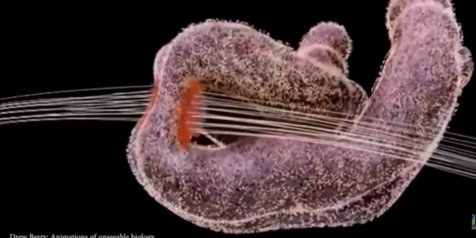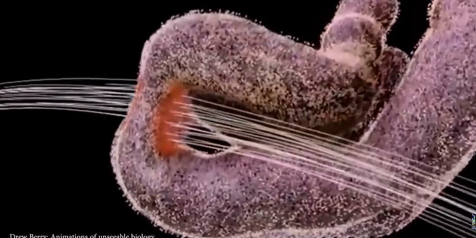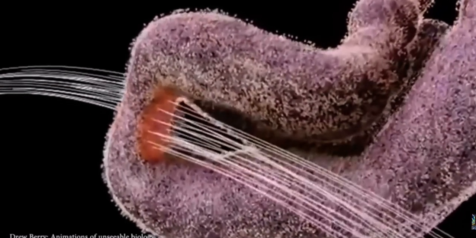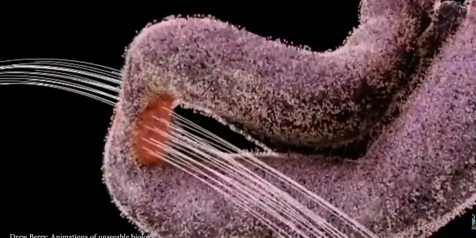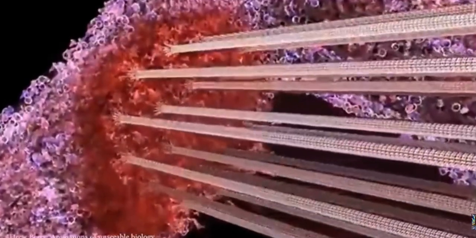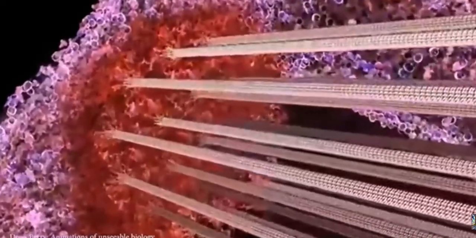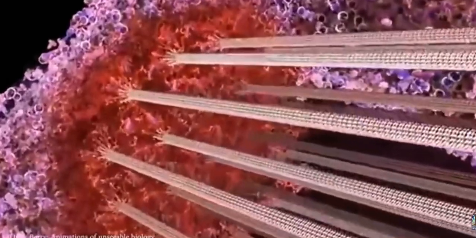It is obviously central to the movement of the chromosomes, but we have no idea, really, as to how it's achieving that movement. We've been studying this thing called the kinetochore for over 100 years with intense study, and we're still just beginning to discover what it's all about. It is made up of about 200 different types of proteins, thousands of proteins in total.